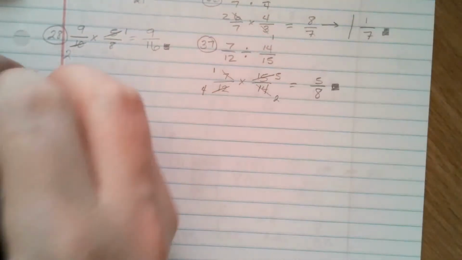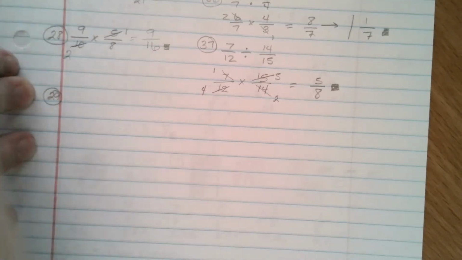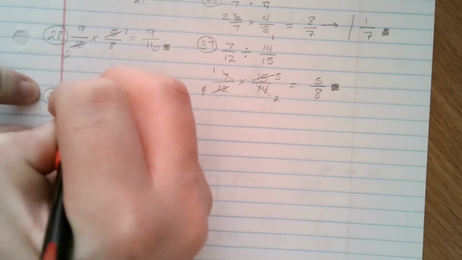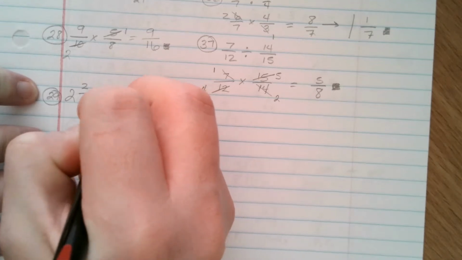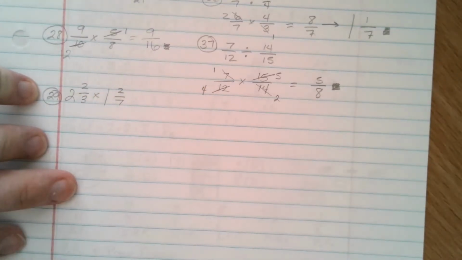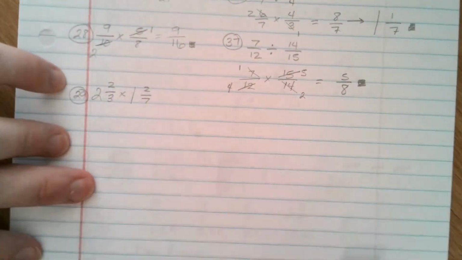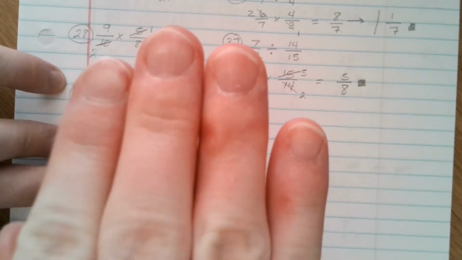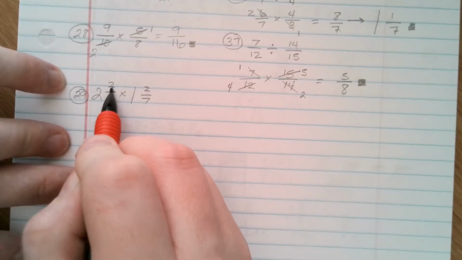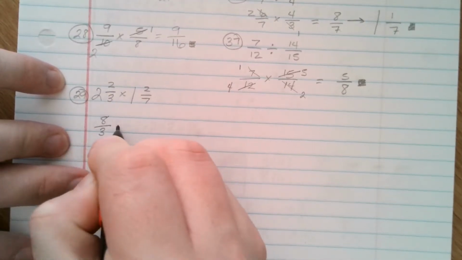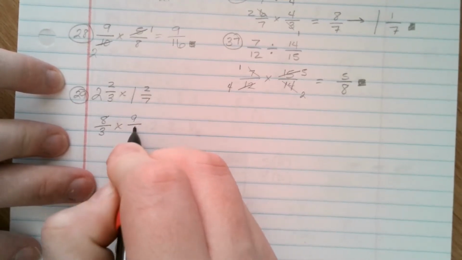29. We have 2 2/3 times 1 2/7. Transcribe them into improper fractions first to be able to work with them. 2 times 3 is 6, plus 2 is 8 thirds, times 1 times 7 is 7, plus 2 is 9 sevenths.